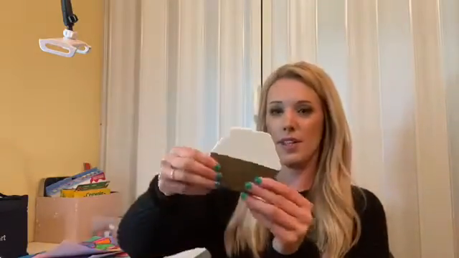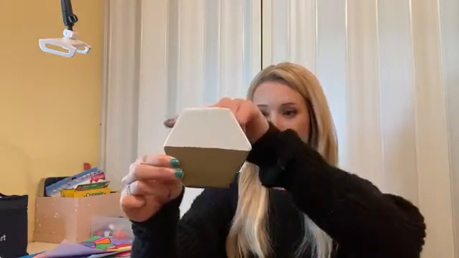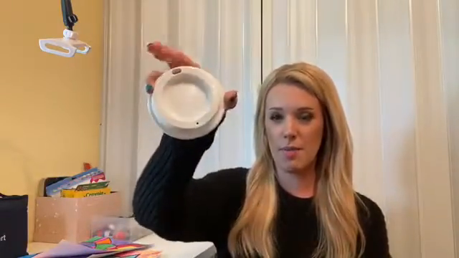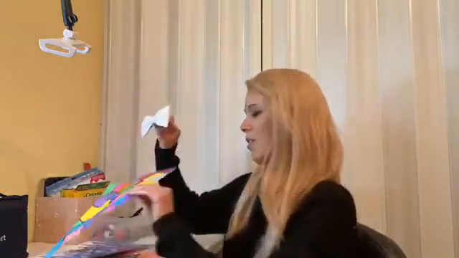So I found this coaster that is a hexagon shape. It has 6 sides, 1, 2, 3, 4, 5, 6. I found a paper plate, which is a circle. I found a lid for a coffee cup, another smaller circle. Here's the hair bow shape that you saw in my drawing.